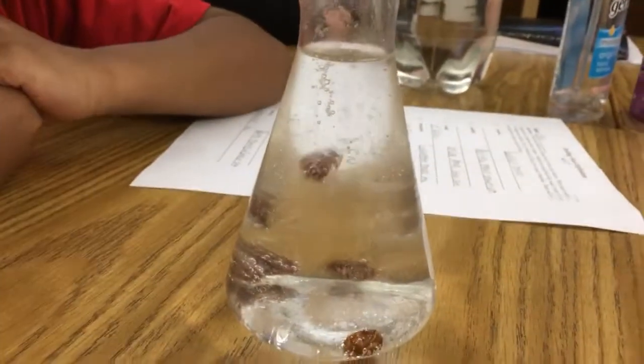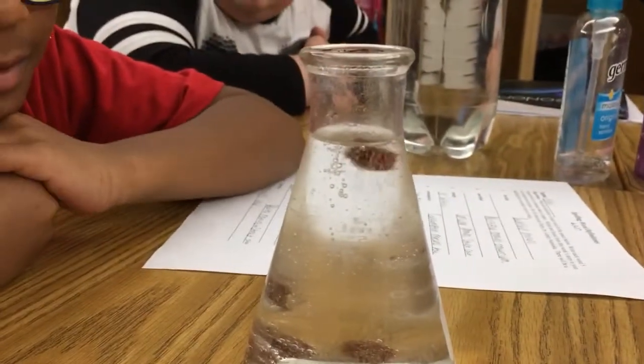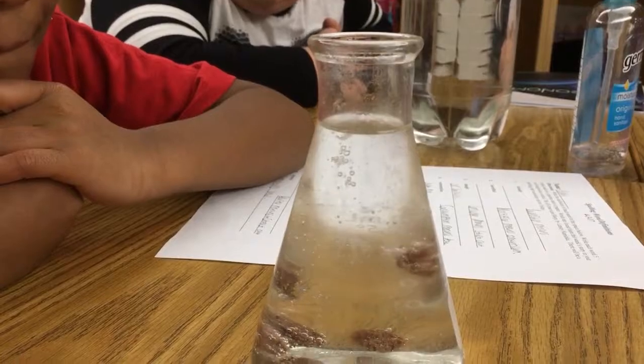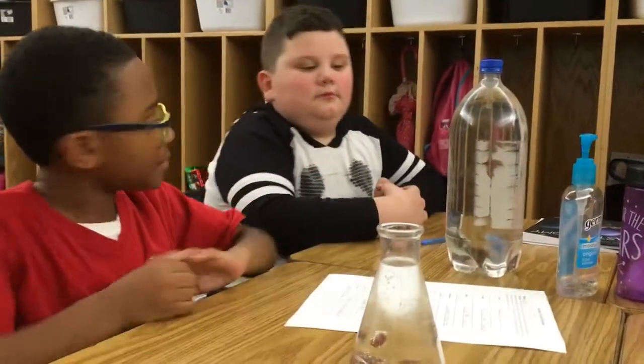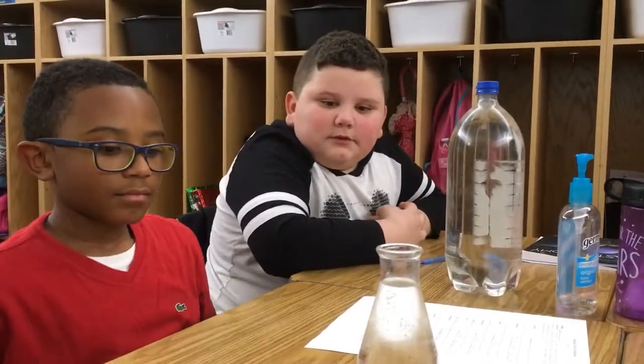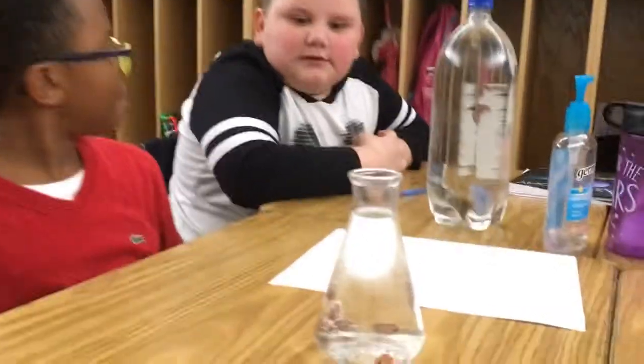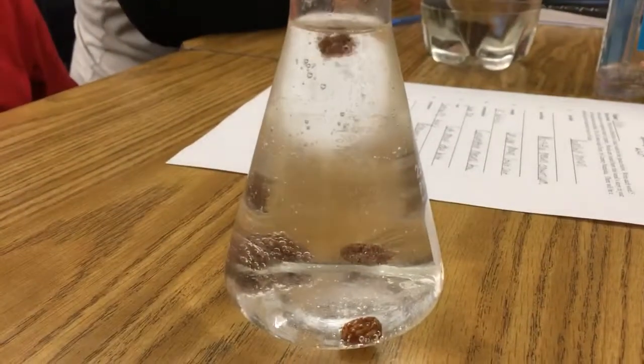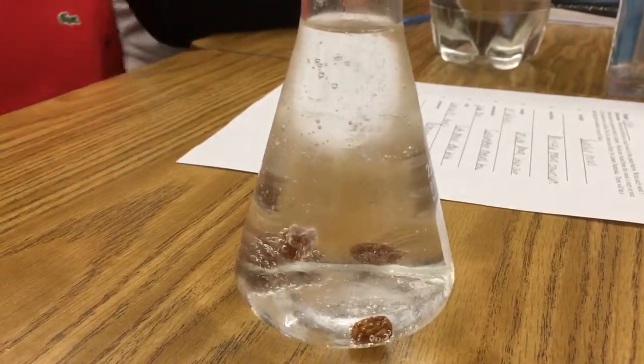Okay, so it becomes negatively buoyant when they pop on the surface. Oh, I saw one pop. You're absolutely right. And then Mason Crowley, once it goes back down again, it starts to build up what? It starts to get more... Bubbles. Yeah, it does. It looks like it gets more bubbles as it goes back down to the bottom.